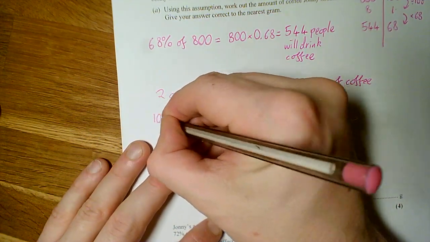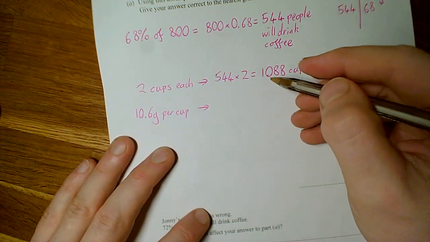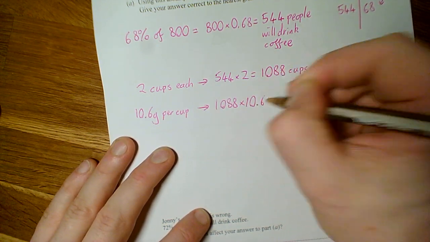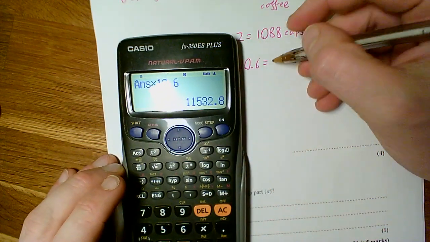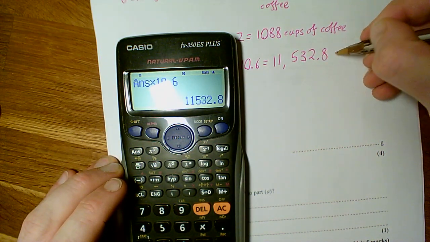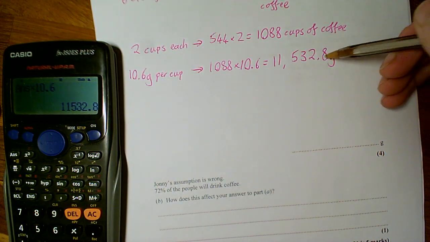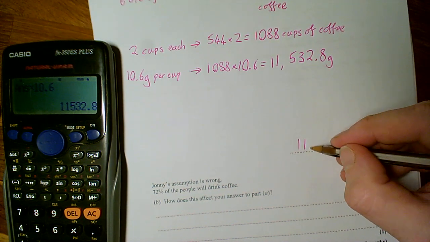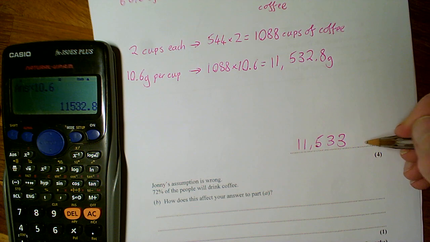Next, it's 10.6 grams per cup. So if I want 1088 cups times 10.6, that means I'm going to get 11,532.8 grams of coffee, nearly 11.5 kilograms basically. But finally, give your answer to the nearest gram, so 11,533, 2 rounds up, grams of coffee.